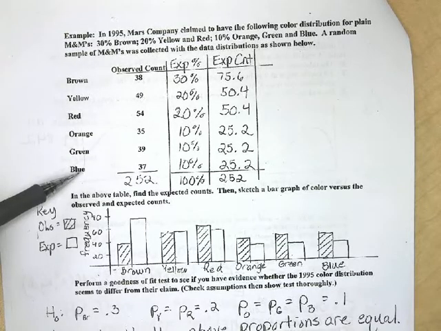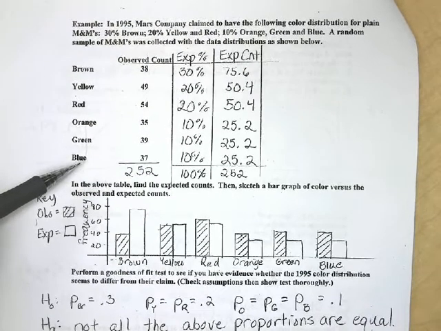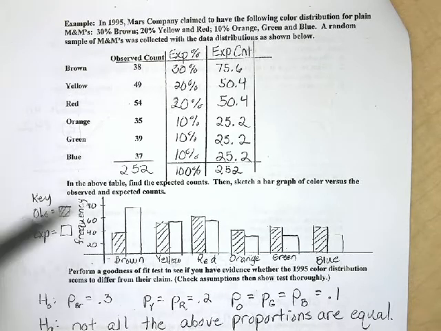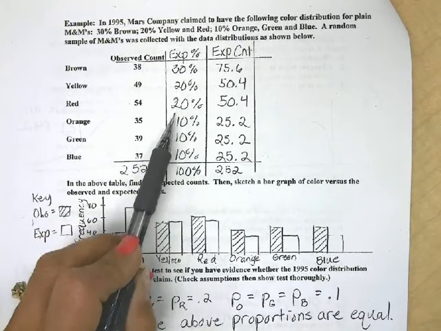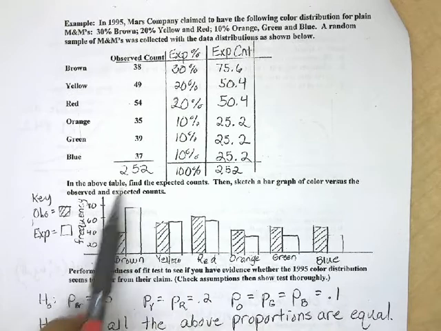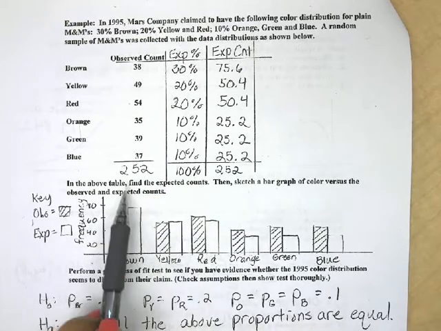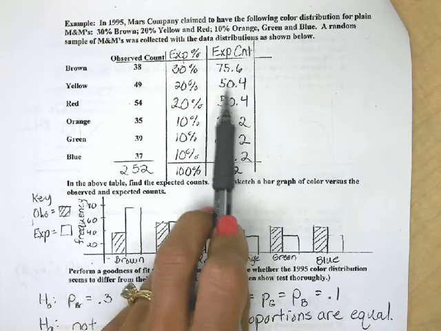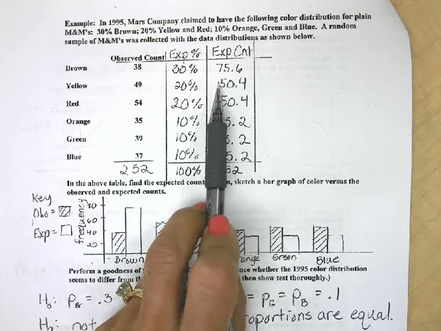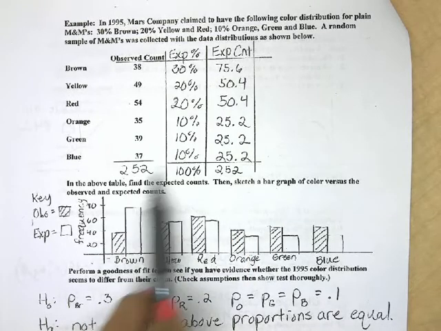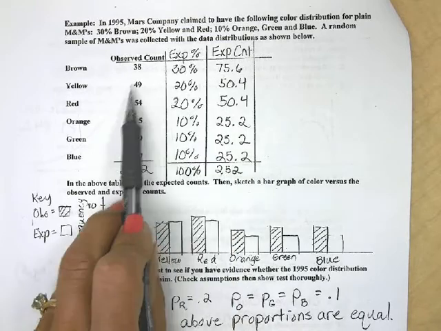Now, if this model actually holds true, that we have 30%, 20%, 20%, and so on, then if I take 30% of the 252, we would expect that 75.6 of the 252 M&Ms should be brown. And we can see that only 38 were brown.